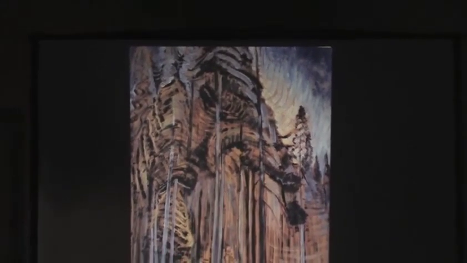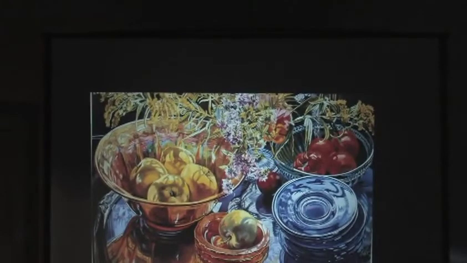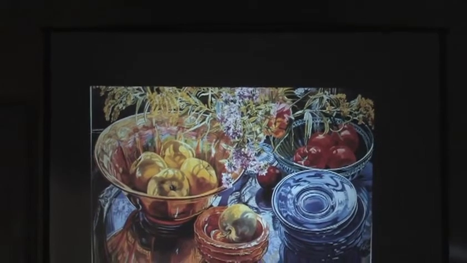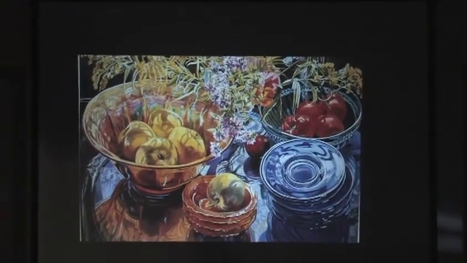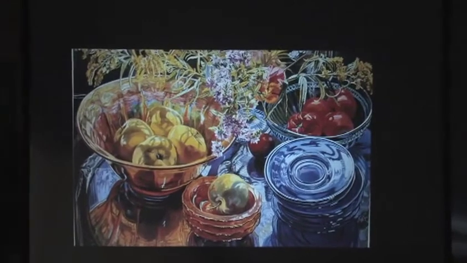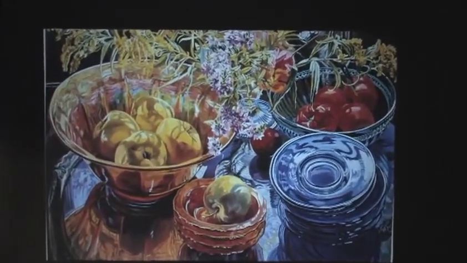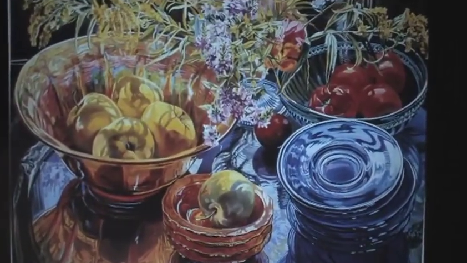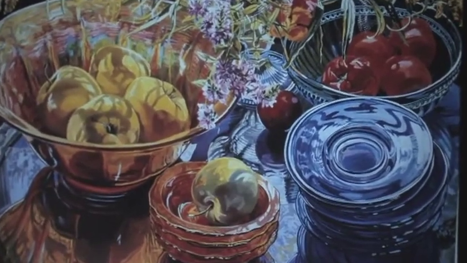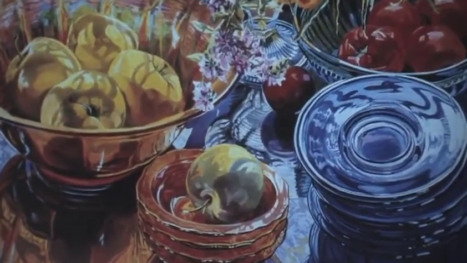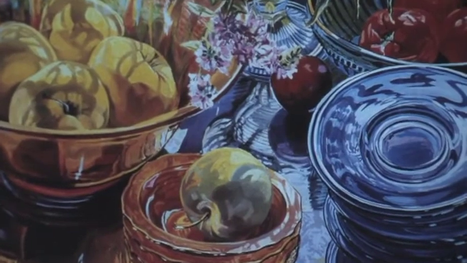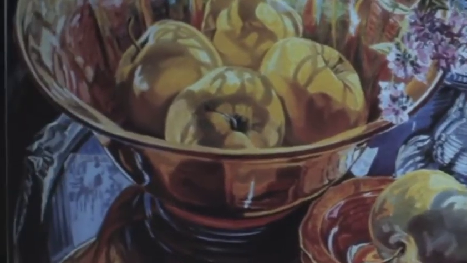And Janet Fish, orange bowl and yellow apples. Yeah, somebody sighed. You look tired just looking at this. I mean, you get tired. It's amazing. And what's amazing about it to me is the way she goes from almost photorealistic representation to extremely abstract work as you look at the reflections.